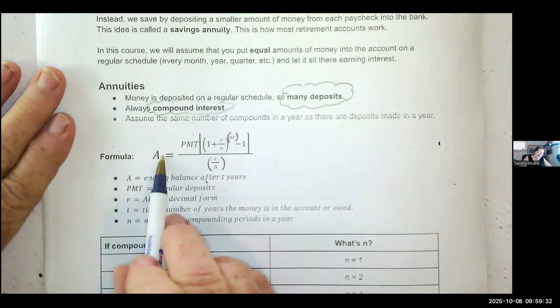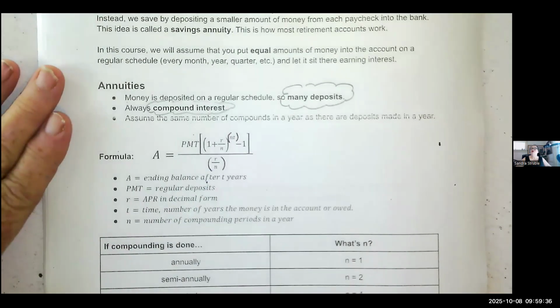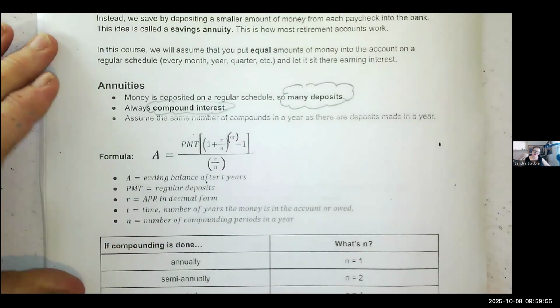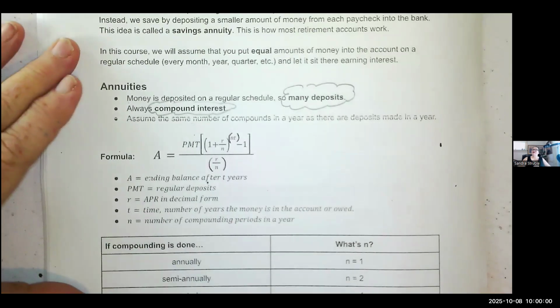So in this case, the A is your ending balance after t years. This is the same as it was for your compound interest. The new thing for you is the PMT. And the PMT is just your regular deposits. It's not a P and an M and a T, it's PMT. It stands for payment. So that's your deposits into the account. Your r is still your APR in percent in decimal form. t is time in number of years. And n is your number of compounding periods.